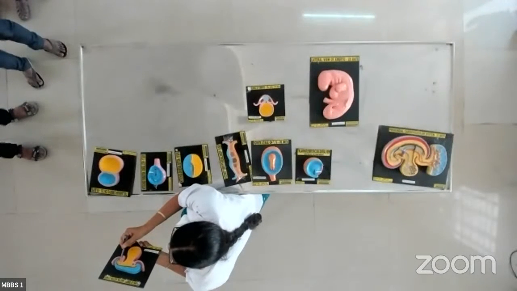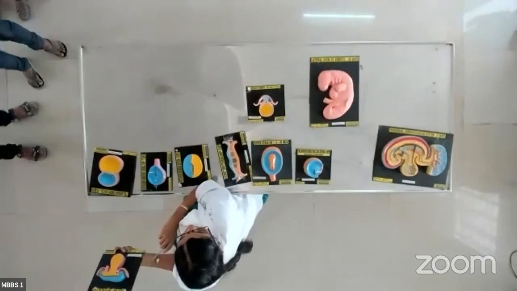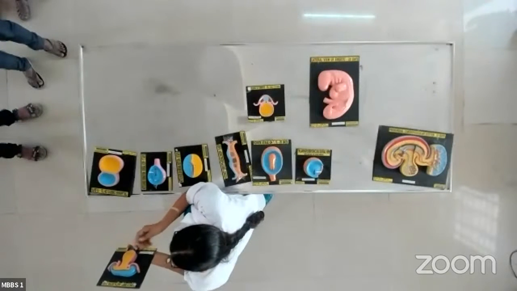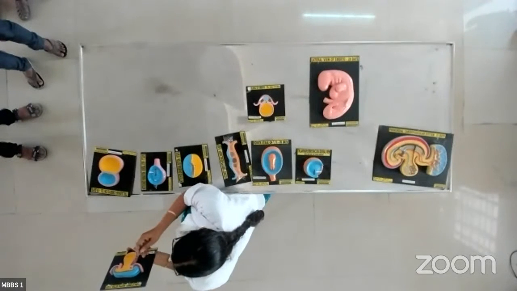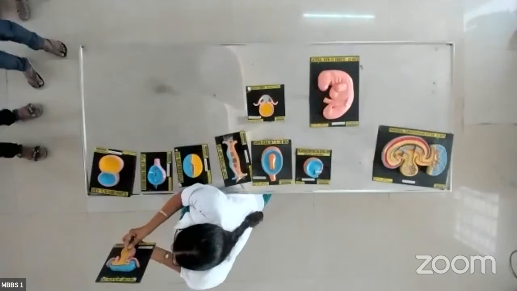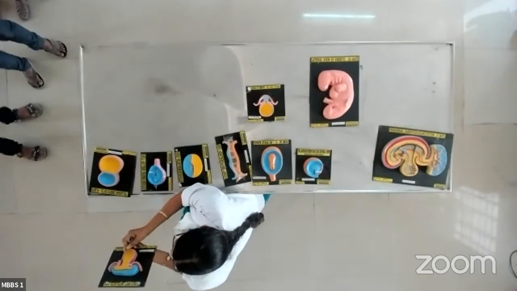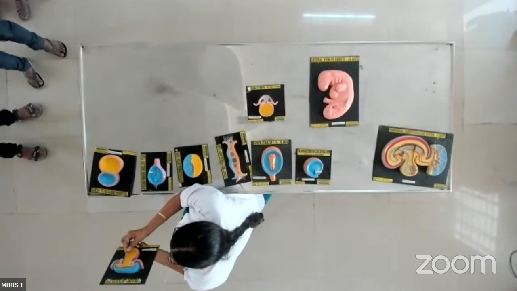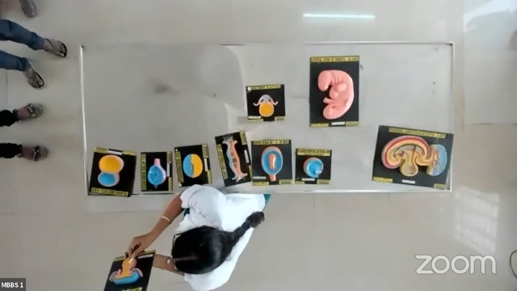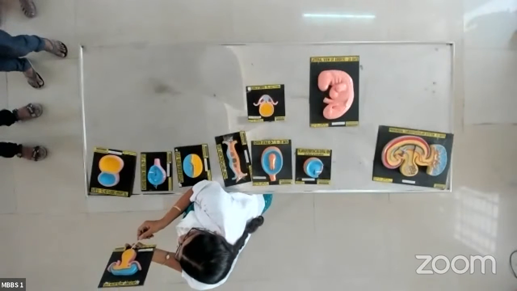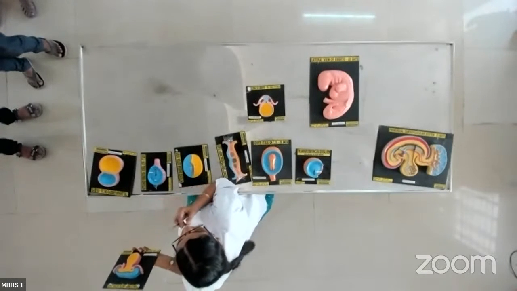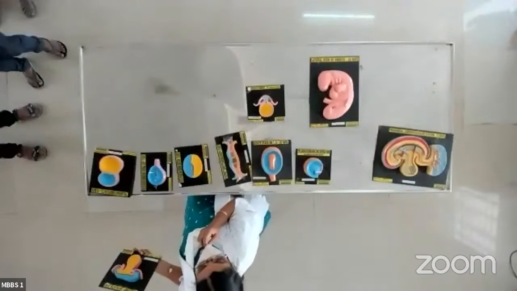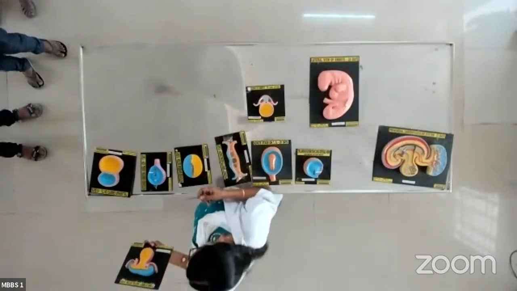And this part forms the foregut, midgut and hindgut. The part which is enclosed in the head fold forms the foregut. Then the part which is in the tail fold will form the hindgut, and the remaining part which has a wide opening into the yolk sac will form the midgut. What are the derivatives of foregut, midgut, hindgut? We will see in the picture.